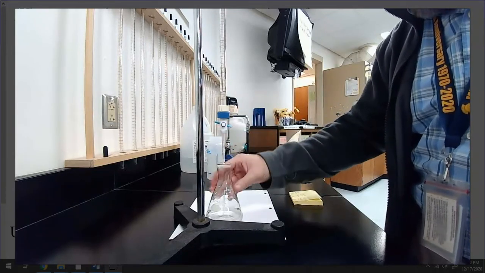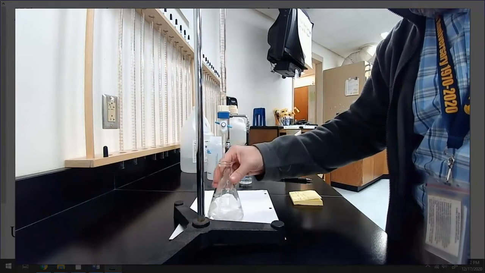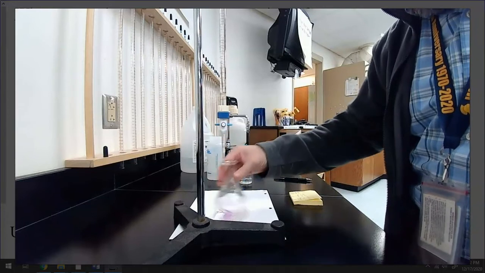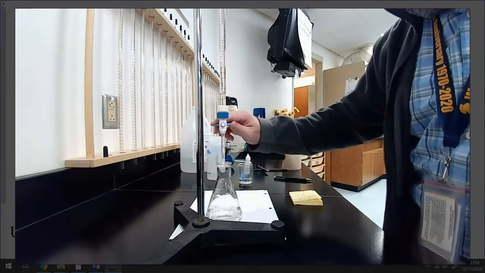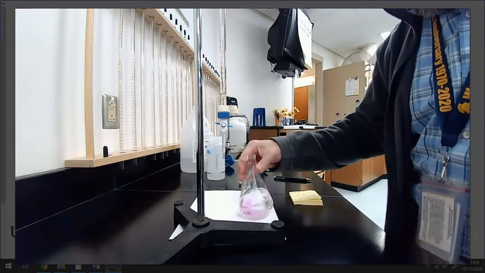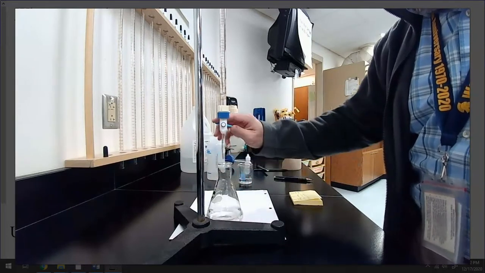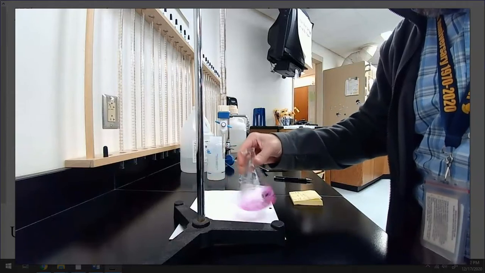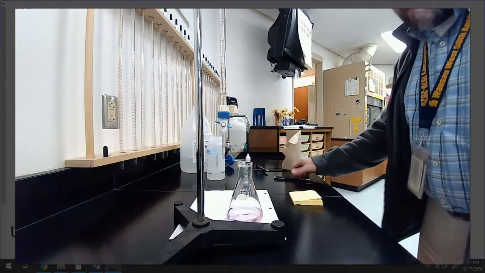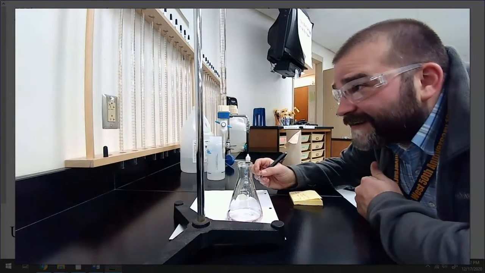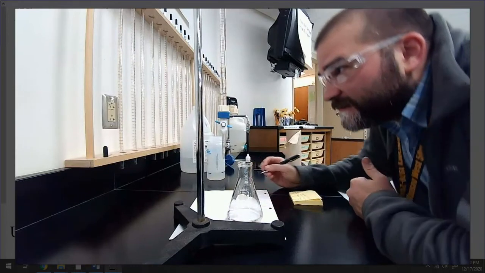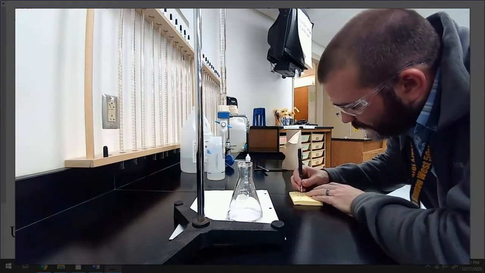Got about 1.5 milliliters left. Oh, it's so close. All right. Made it. Good deal. So, I didn't have to refill it. How exciting. 49.08. 49.08 is the stopping point.